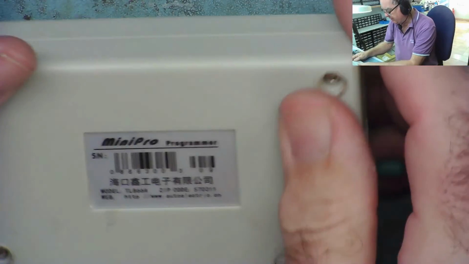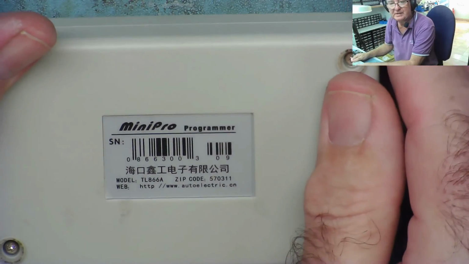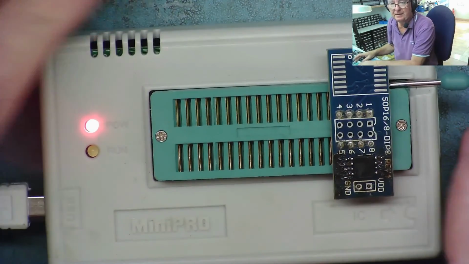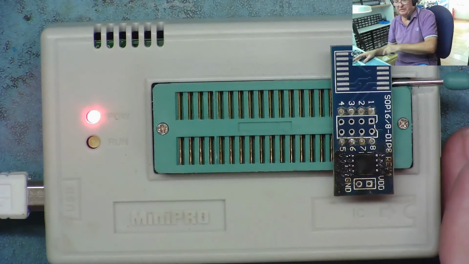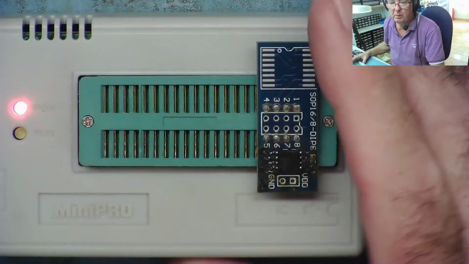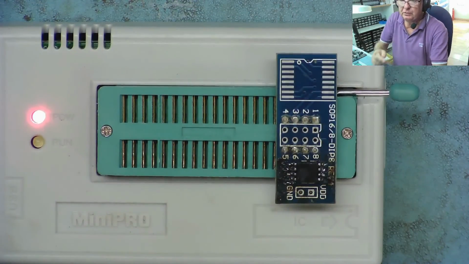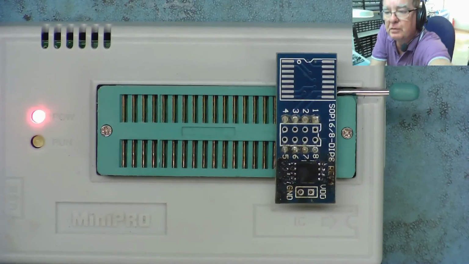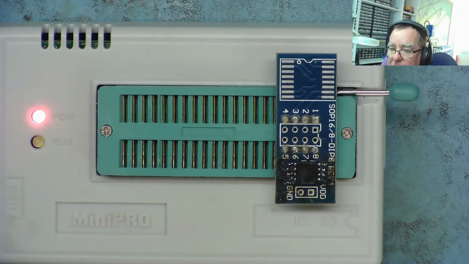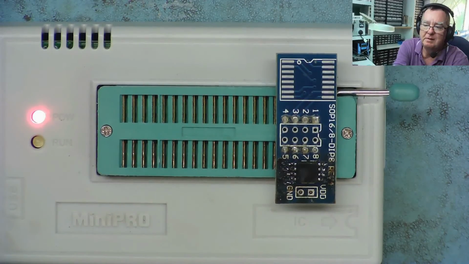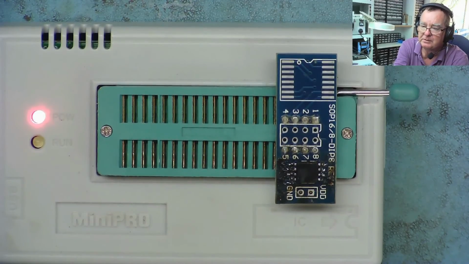This is, you've seen it before I'm sure, a TL866A. I need to get the later model, the CS2, to program 1.8 volt chips. BIOS is now doing more graphics cards, but this is good for any motherboards and a lot of graphics cards at 3.3 as well, I found. So it's very useful for programming a lot of things. Okay, so let's program it.